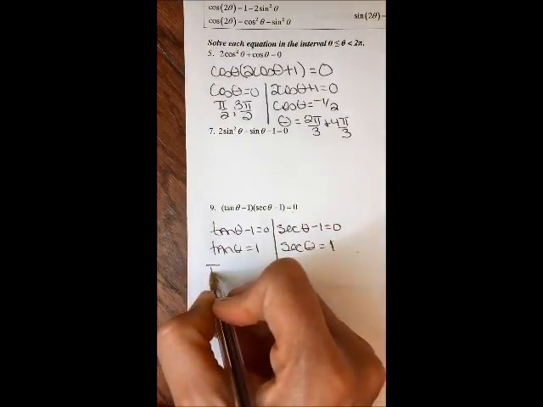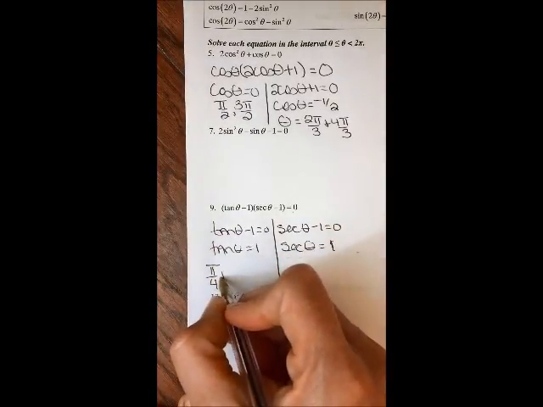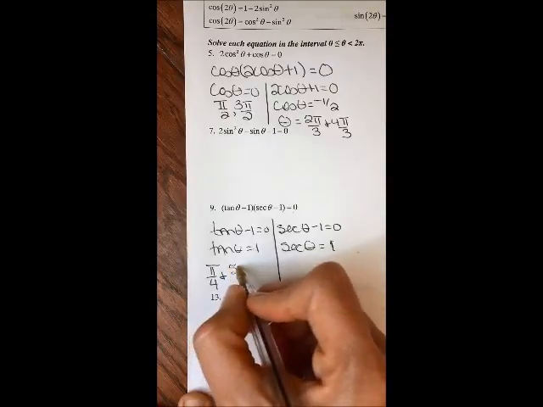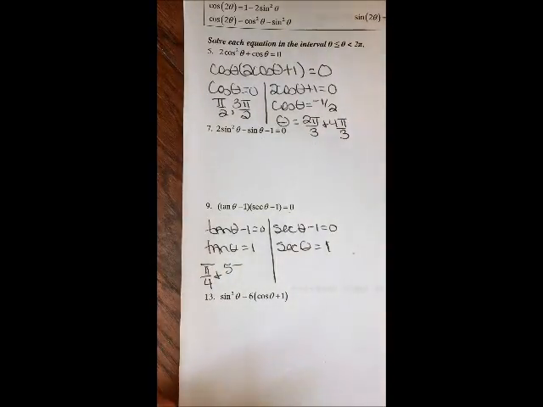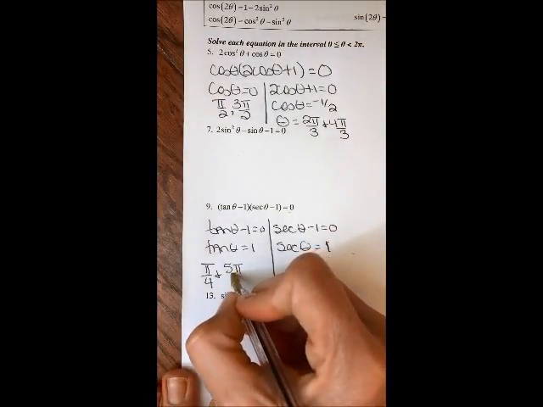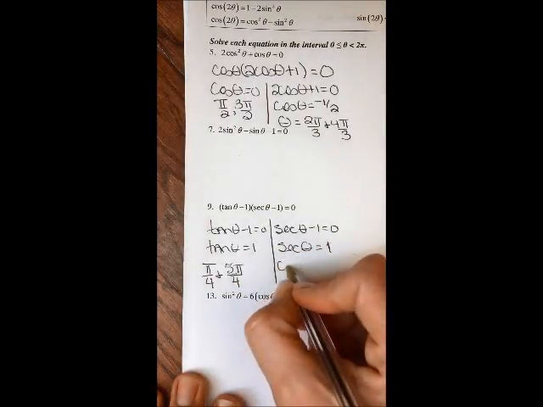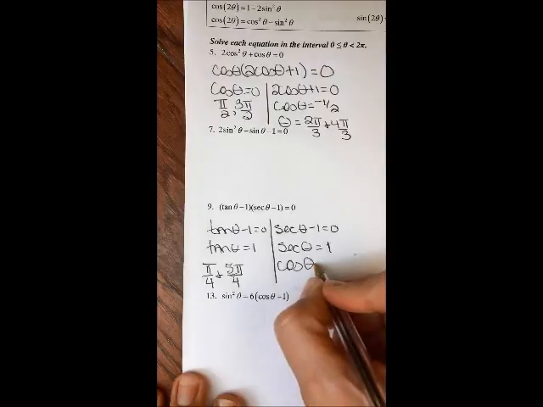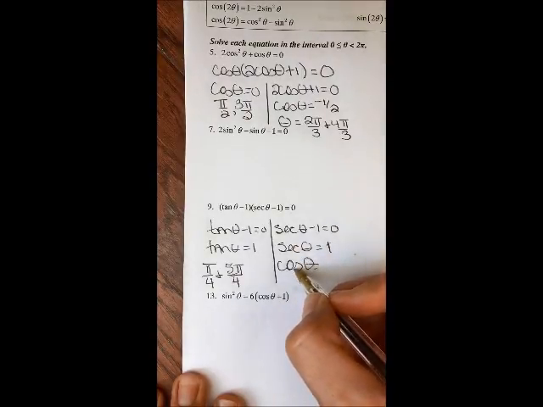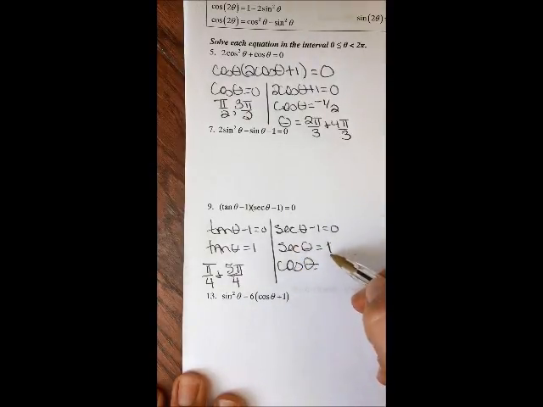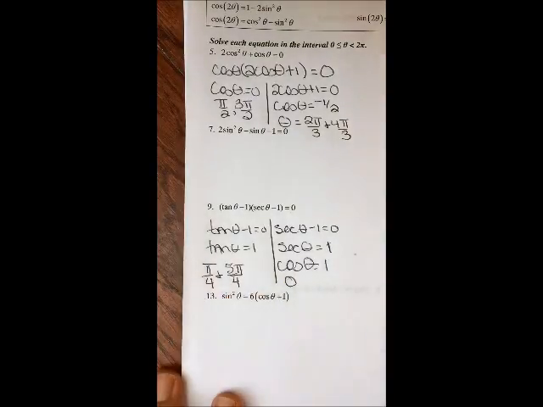Tangent is positive 1 at pi over 4 and at 5 pi over 4. And secant is really the reciprocal of cosine, and since I wrote the reciprocal word, I have to take the reciprocal here, and the reciprocal of positive 1 is still positive 1. And cosine is equal to positive 1 at 0. So I have 3 answers.